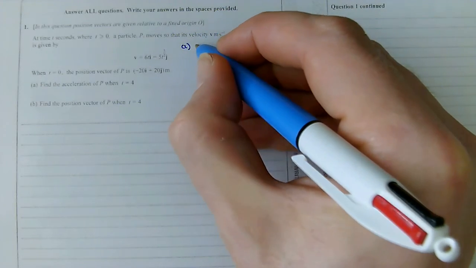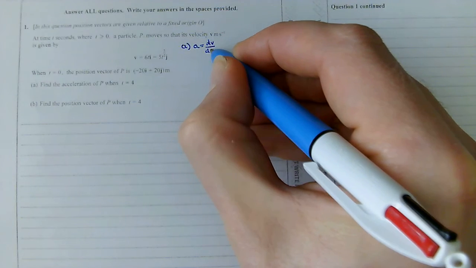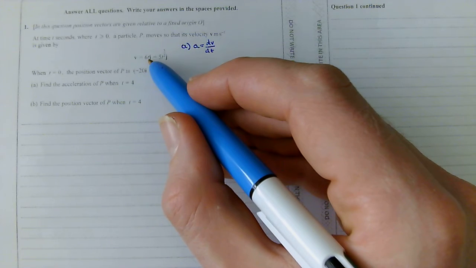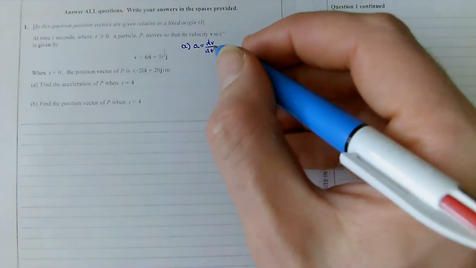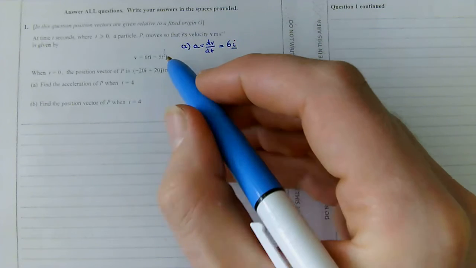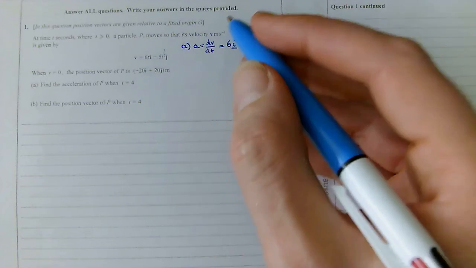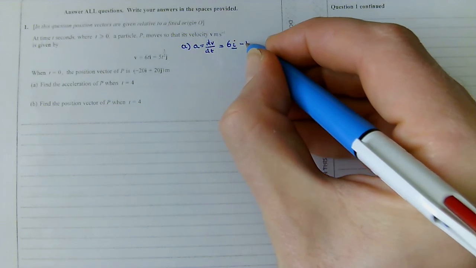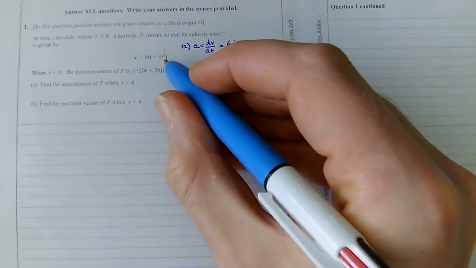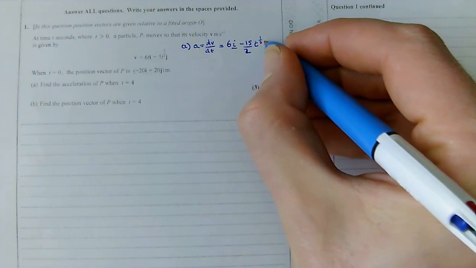we differentiate velocity. So a is the derivative, what we get when we differentiate velocity. So the first thing I'm going to need to do is differentiate 6t. Well, 6 times t is just going to differentiate to 6. So it's going to be 6i. And here, when I differentiate 5t to the 3 over 2, 5 times 3 over 2 is 15 over 2. So minus 15 over 2. And t, 3 over 2 take away 1 is t to the half. So t to the half j.